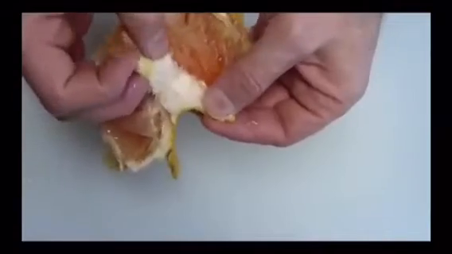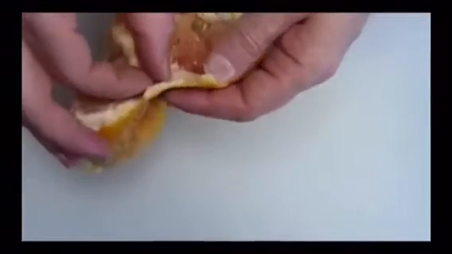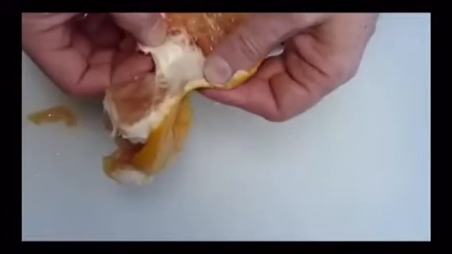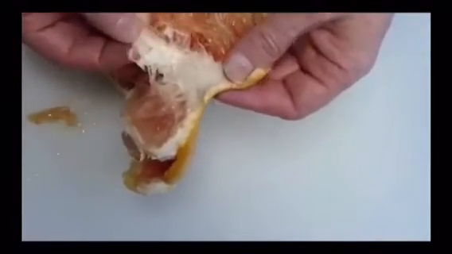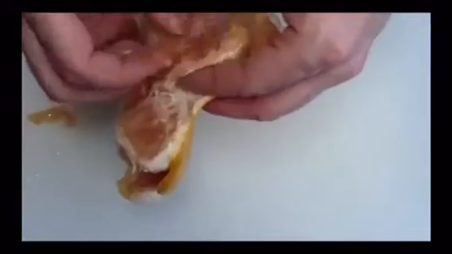So these are analogous to epidermis and dermis and the underlying fascia that would be underneath there, as well as structures like muscles.